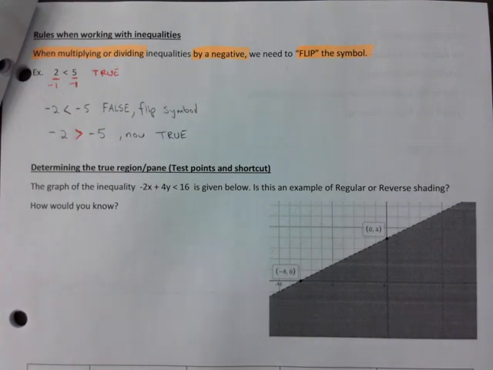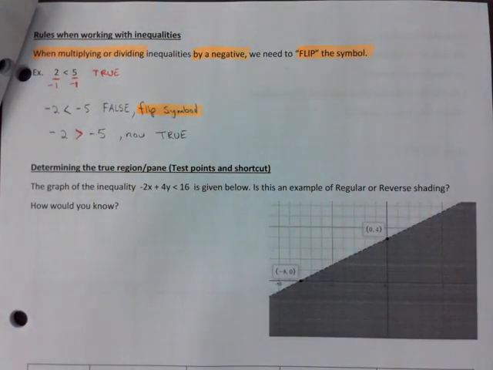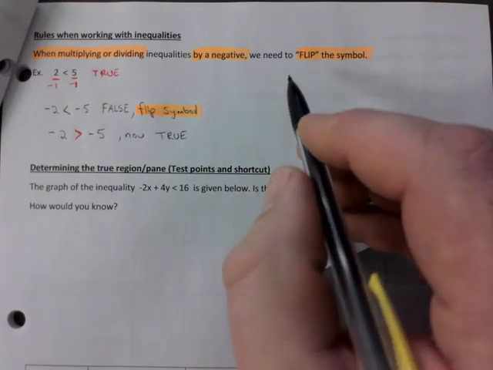Okay, I'm gonna highlight flipping the symbol again, just so you understand that that is true. And I'm gonna add something to this part here, so you can see how that will be applicable.